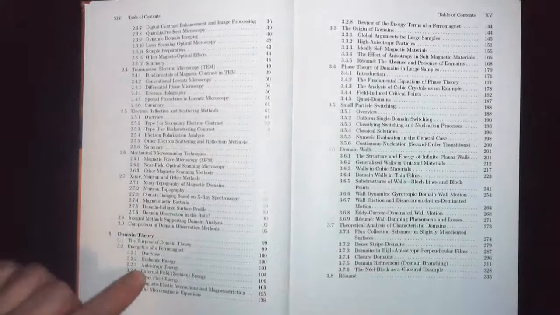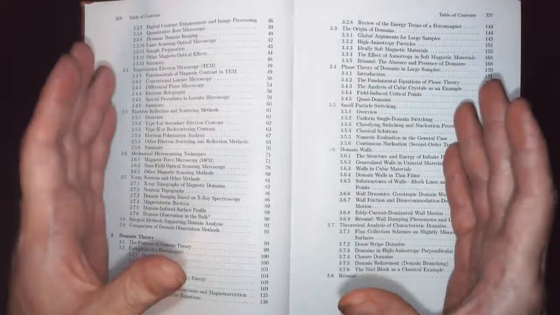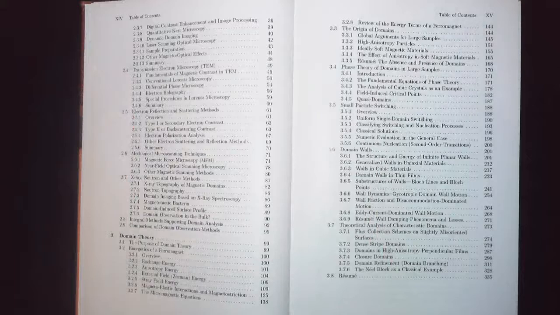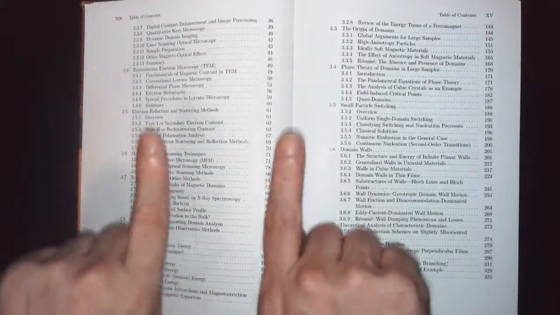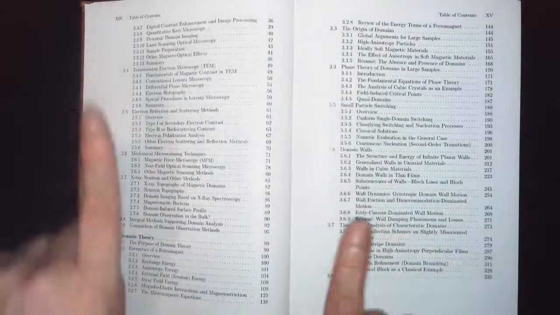The anisotropy energy. There is a tendency in certain crystals, well, actually in all crystals, for the magnetization to point along certain directions. And that's because the distances between the different atoms are different in different directions.